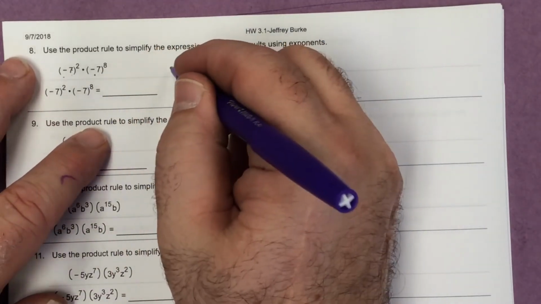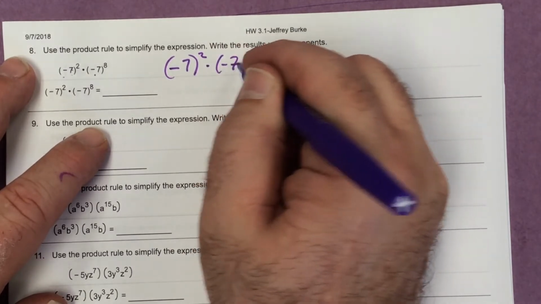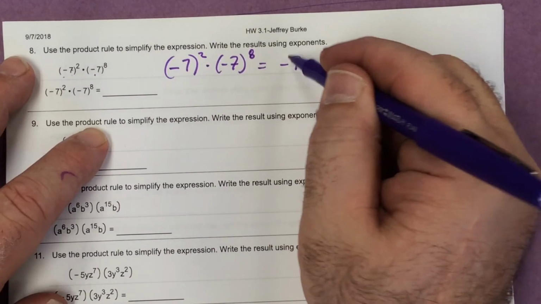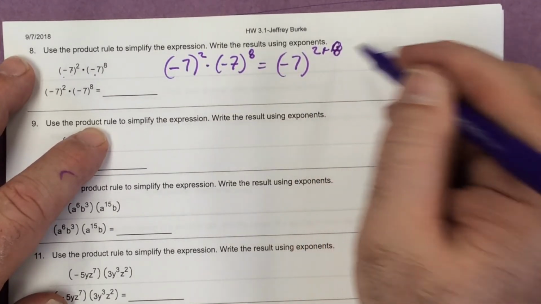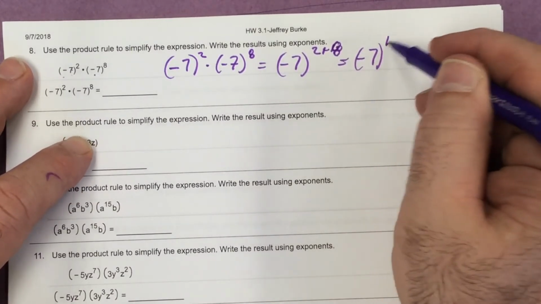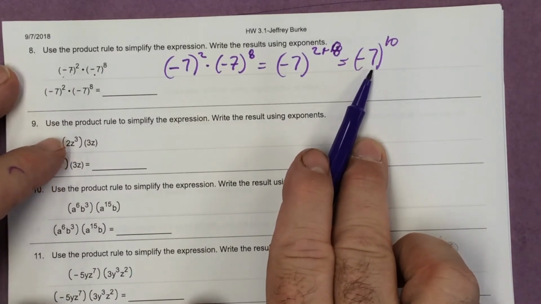So we have -7 to the 2 times -7 to the 8. Then we will write this as -7 to the 2 plus 8, or -7 to the 10th. Now, if you put this on a calculator, you could actually get a number.